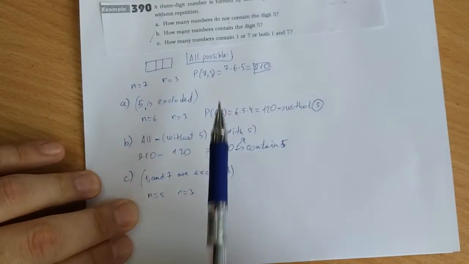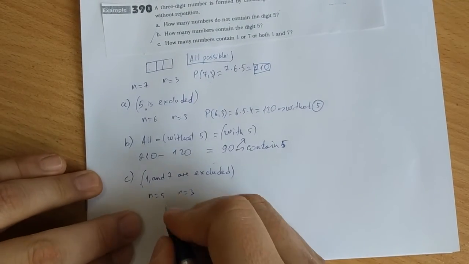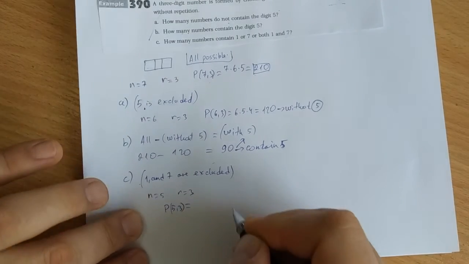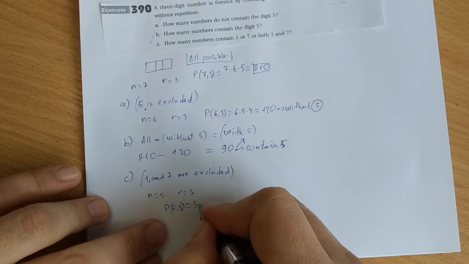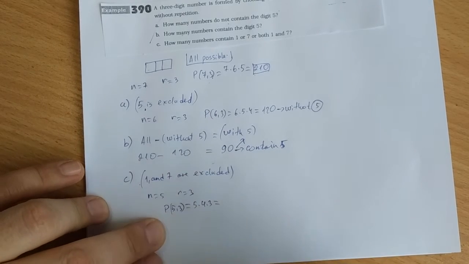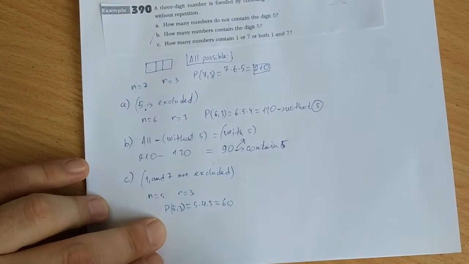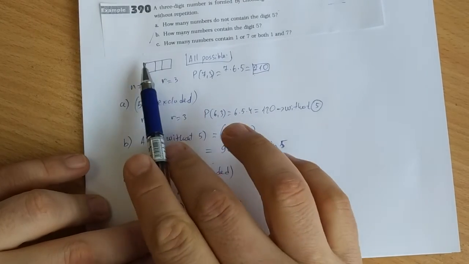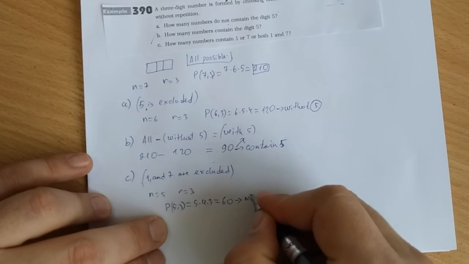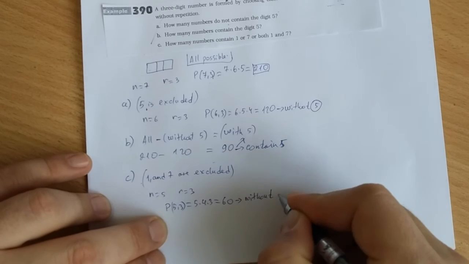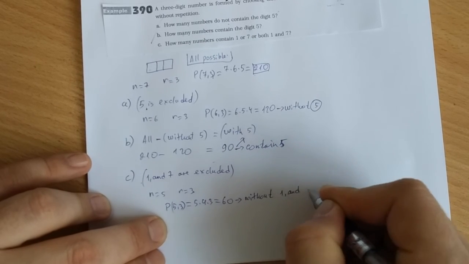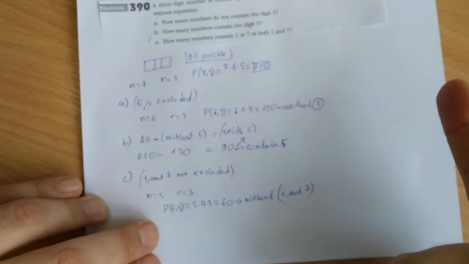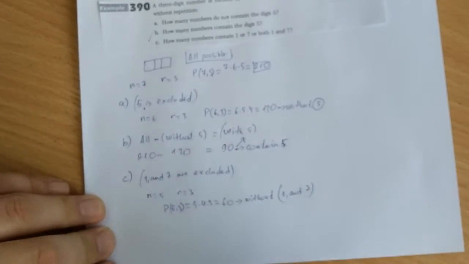We are not changing, we are making 3-digit numbers. So it will be P 5 and 3. What will the answer be? 5 times 4 times 3, so it will be 60. This means 60 3-digit numbers without 1 and 7, or just 1 or just 7. They do not contain 1 and 7.